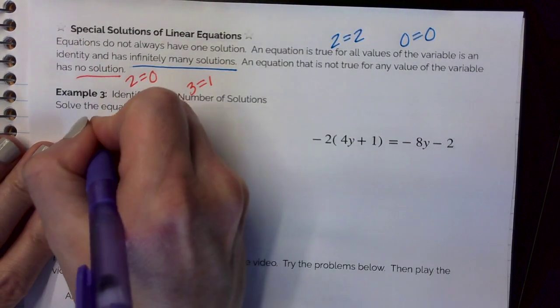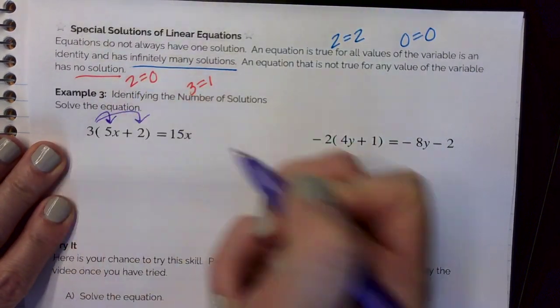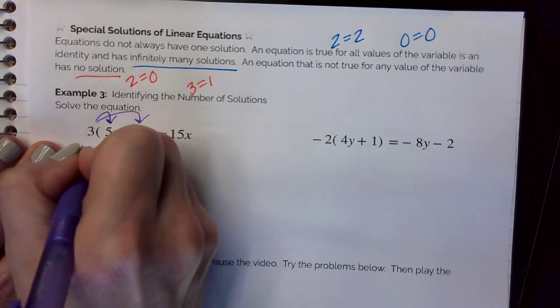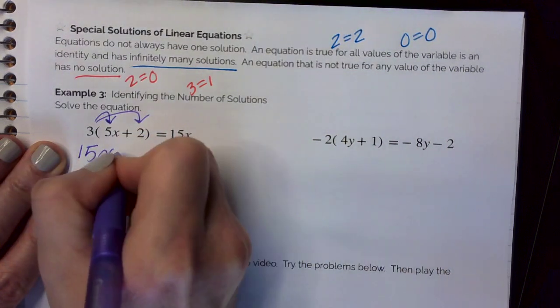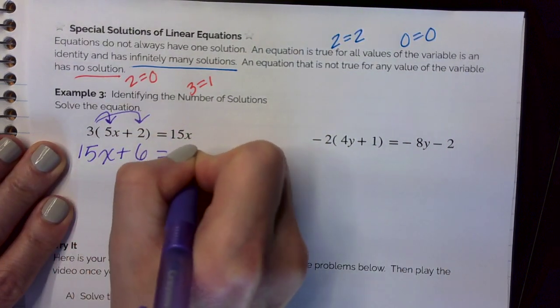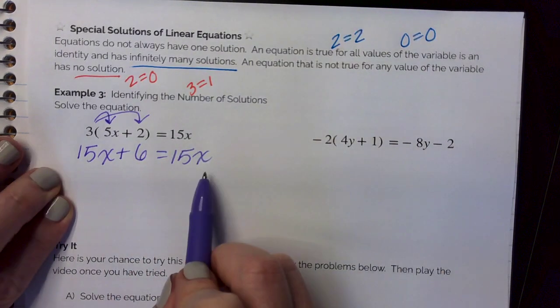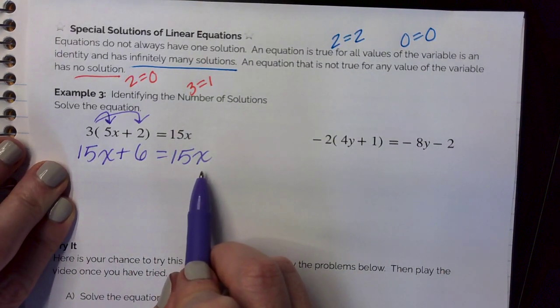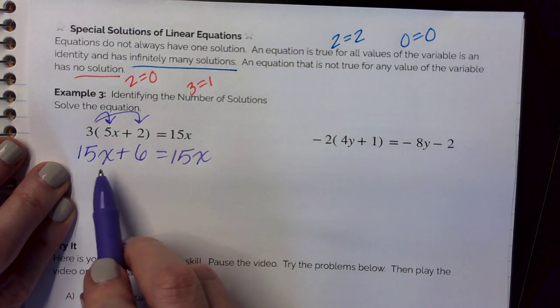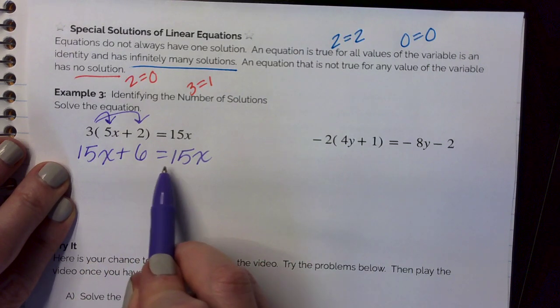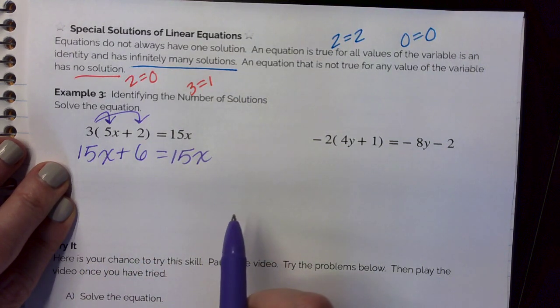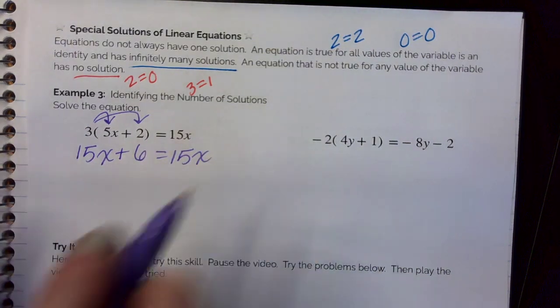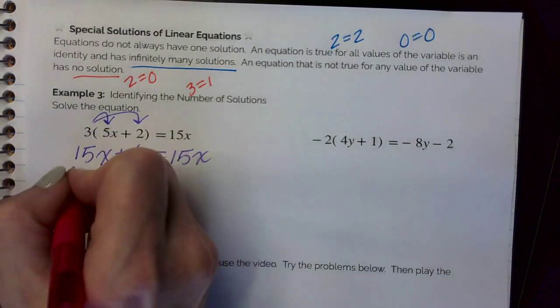So let's do this. We're going to distribute as we simplify each side, and we get 15x plus 6 equals 15x. You might be telling yourself, I already anticipate that this is impossible for 15 times some number plus 6 to be the same as 15 times that number. And you're going to see that that is correct.